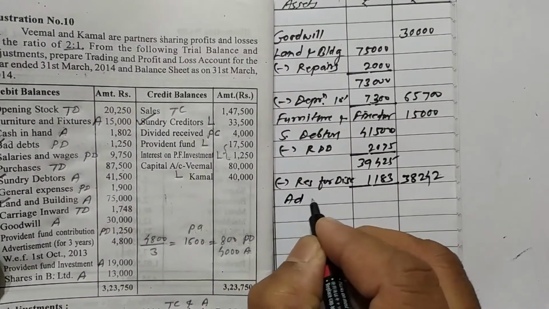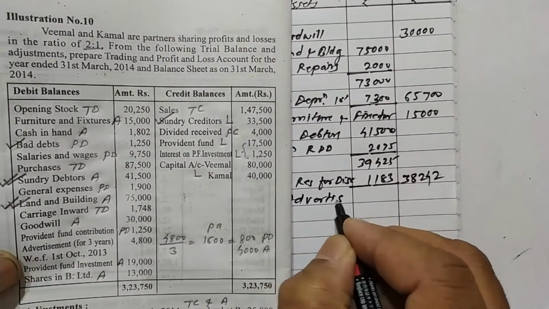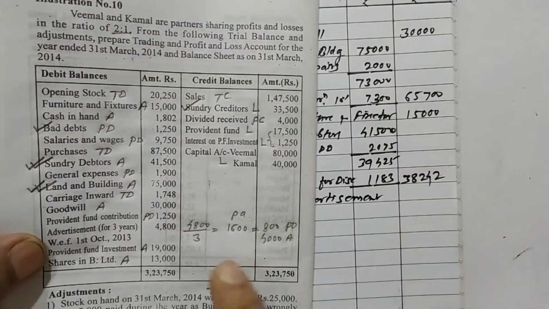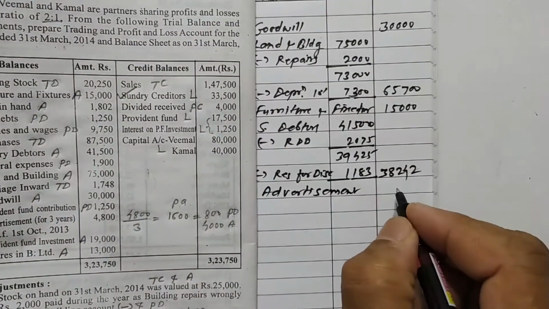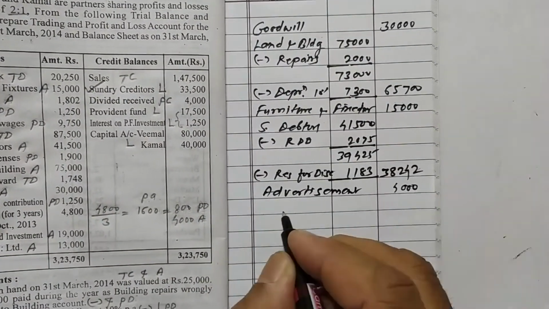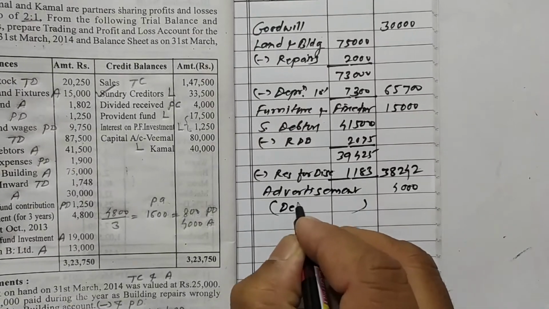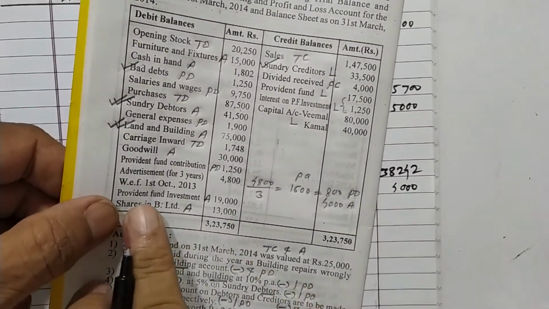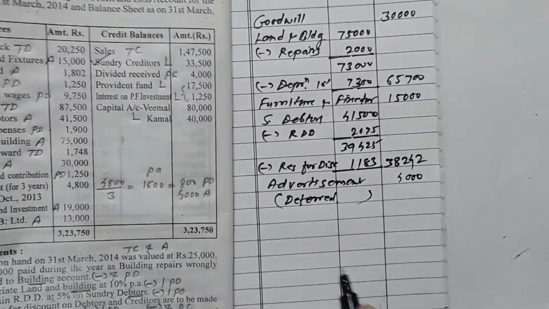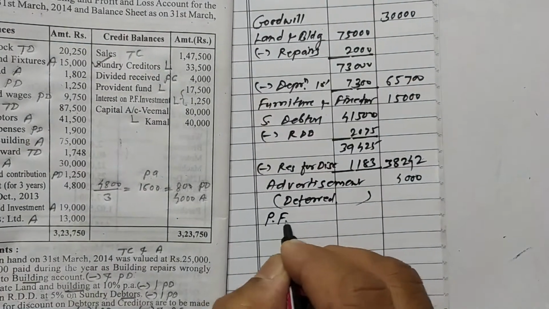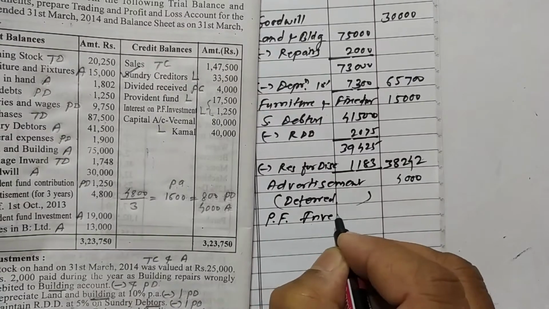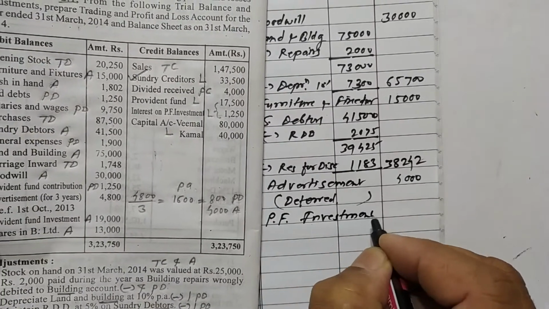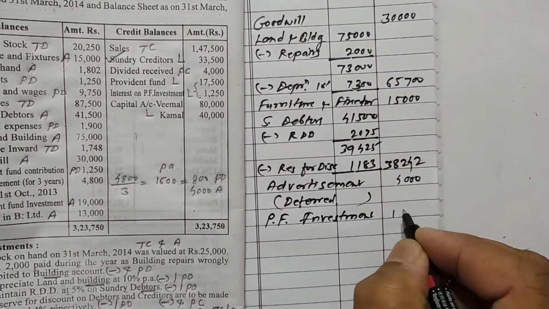Now next is advertisement, rupees 4,000. It is also called deferred advertisement. Next is PF investment, rupees 19,000.